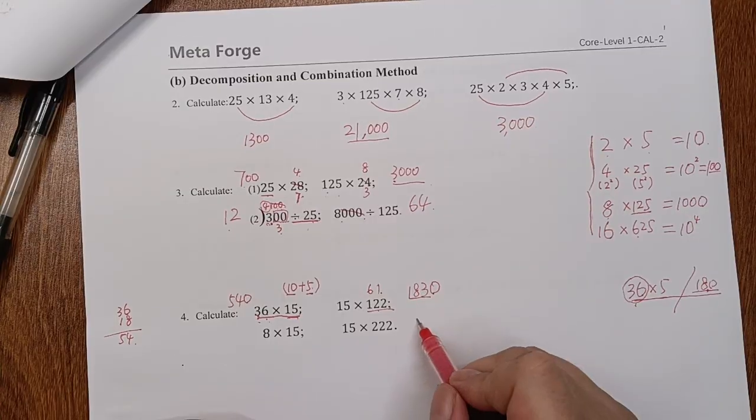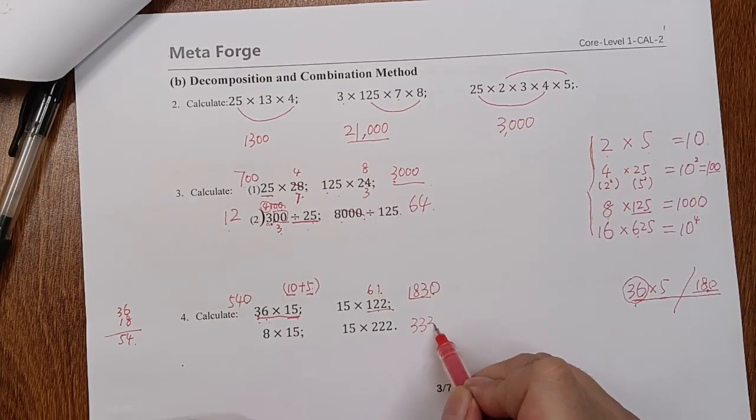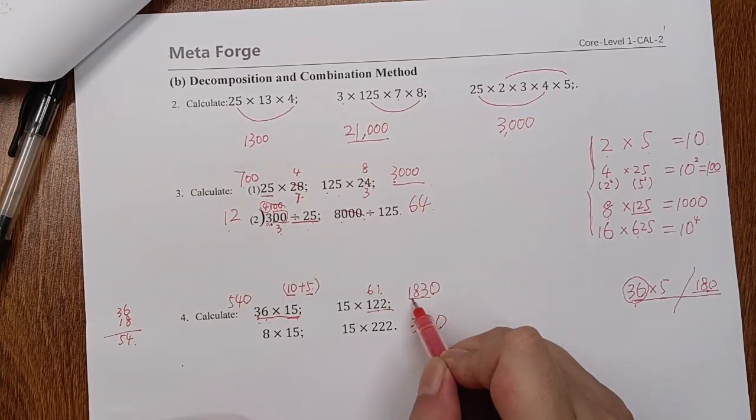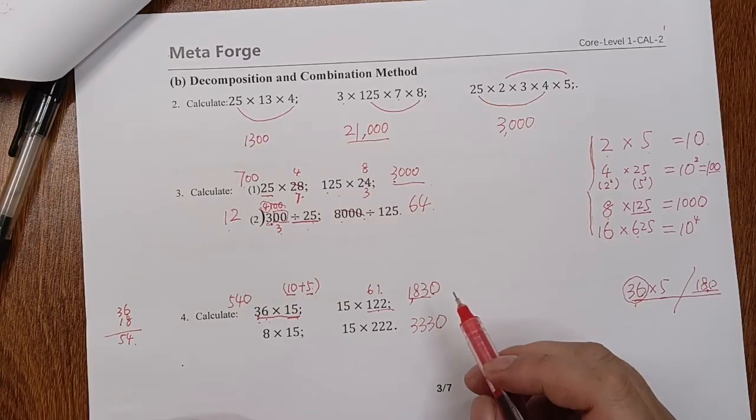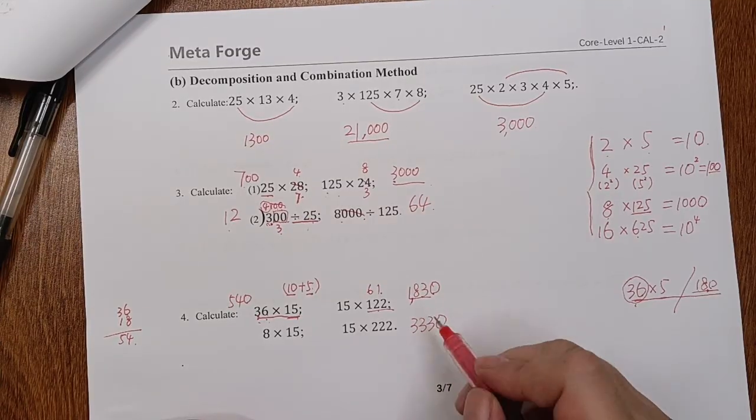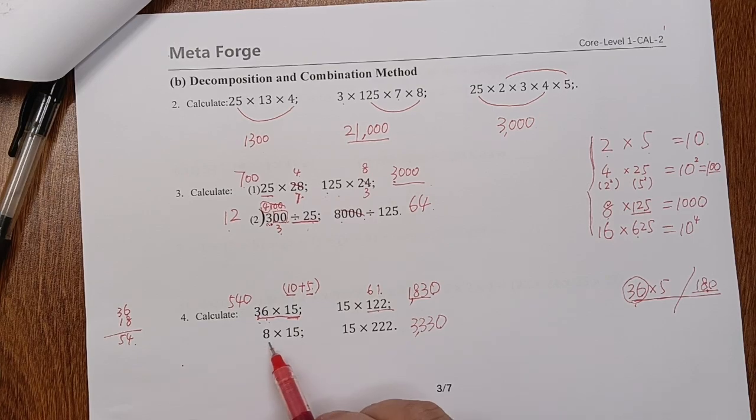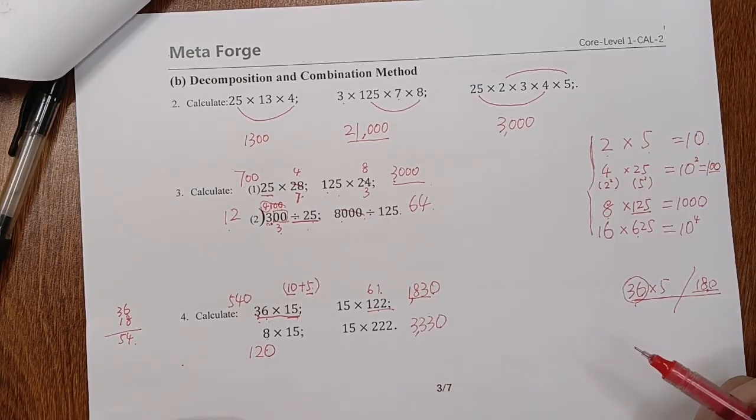Add together is 3330. Separate 3 digits by a comma. Here, 8 add 4, 4 is his half. It's 12.